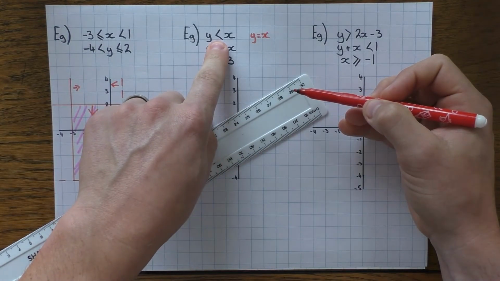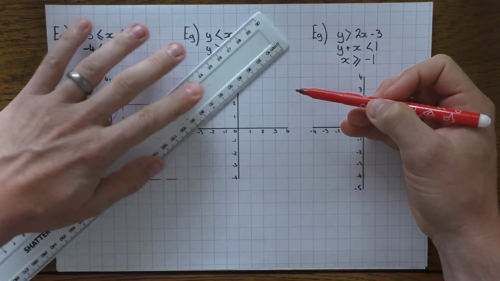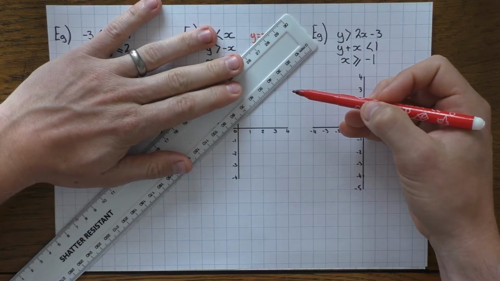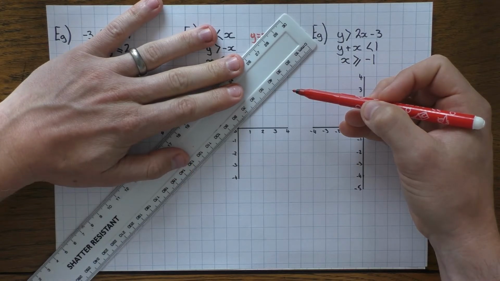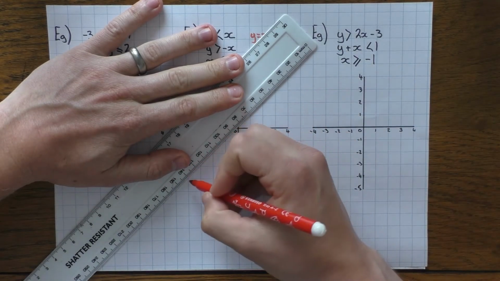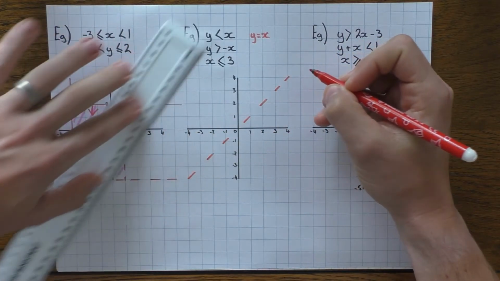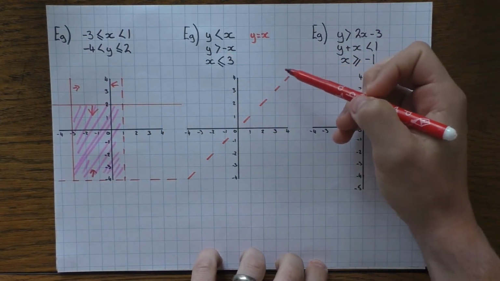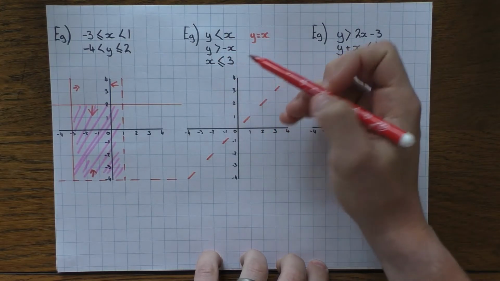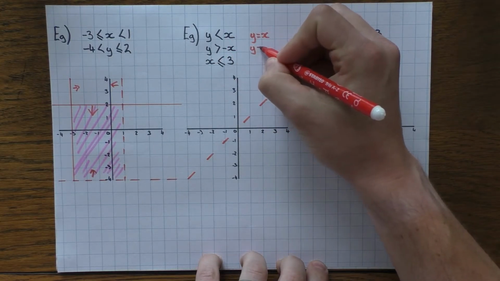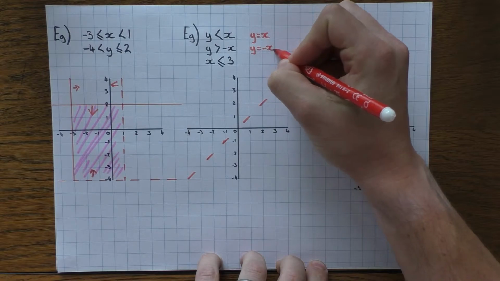Is it going to be a straight line? No, it isn't. It's not equal. It's going to be a dotted line. So let's line up our points there. So we're going to do dotted lines like so. And that's that one.